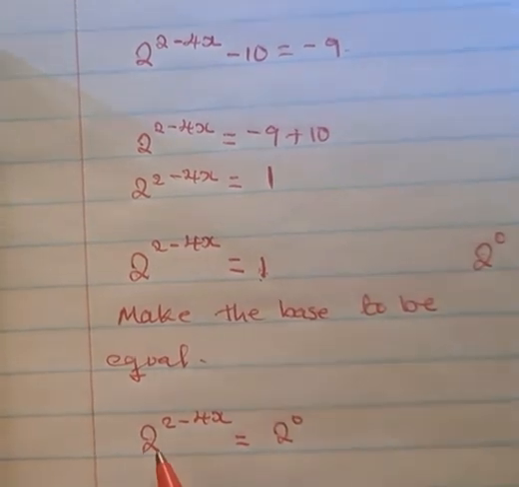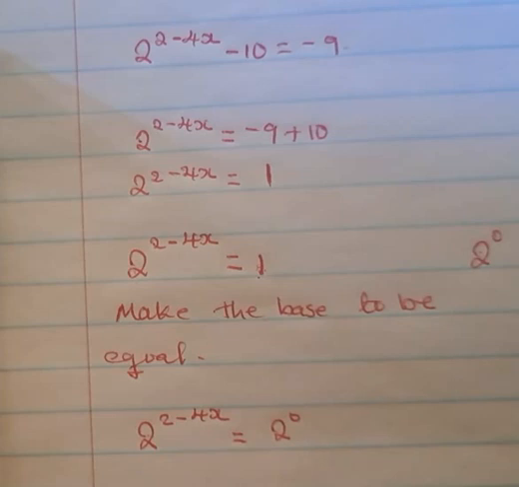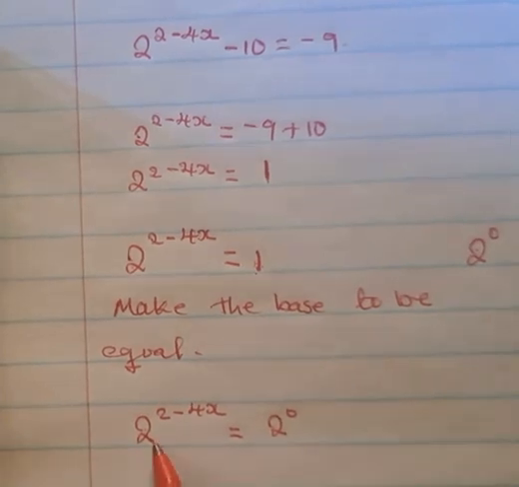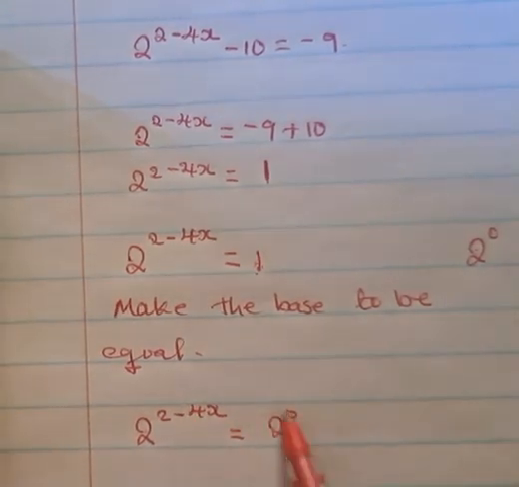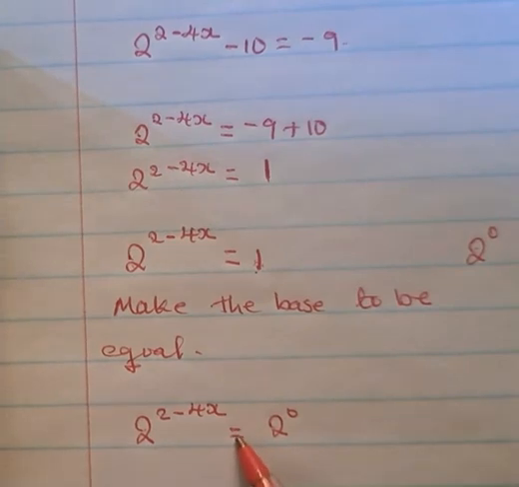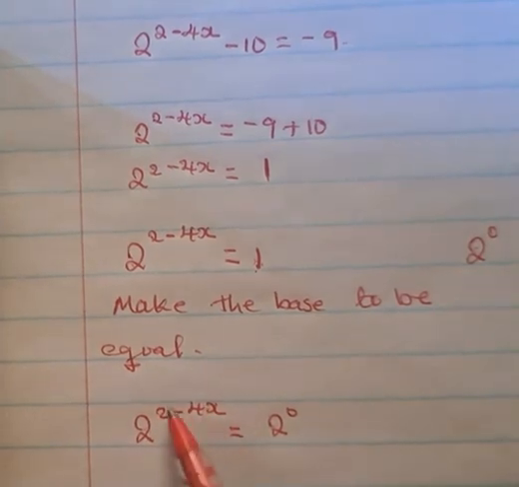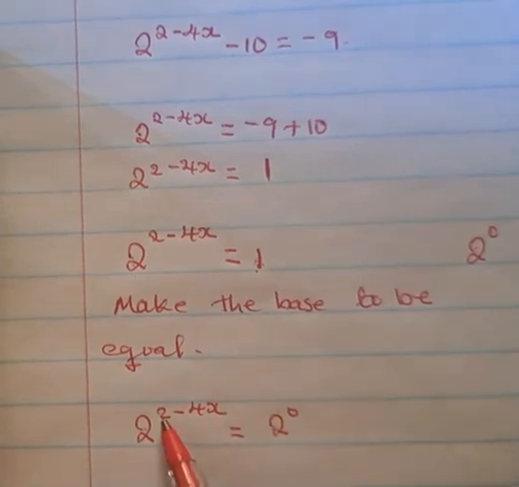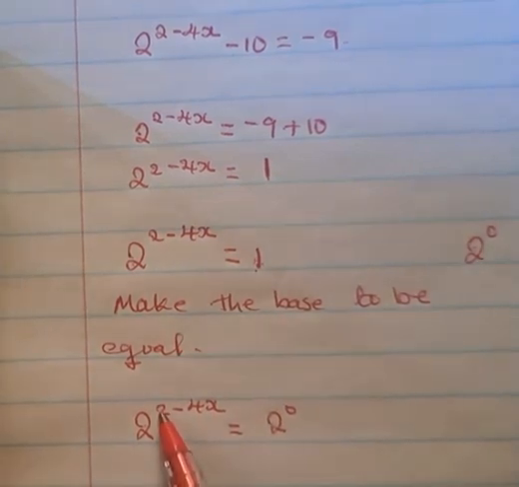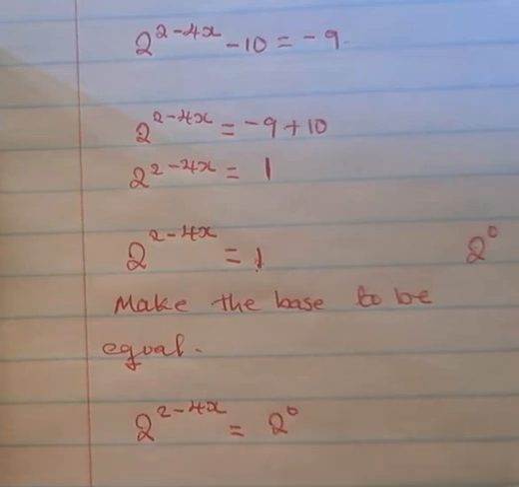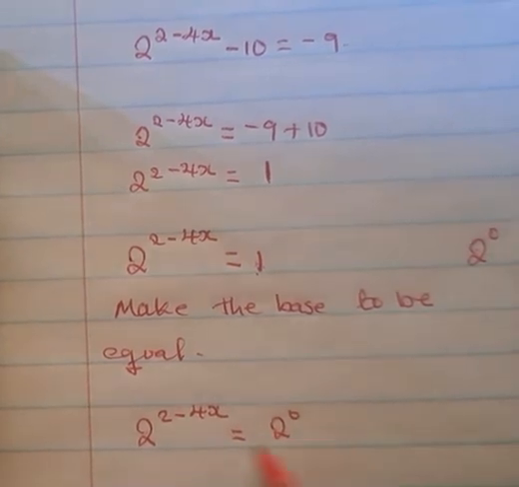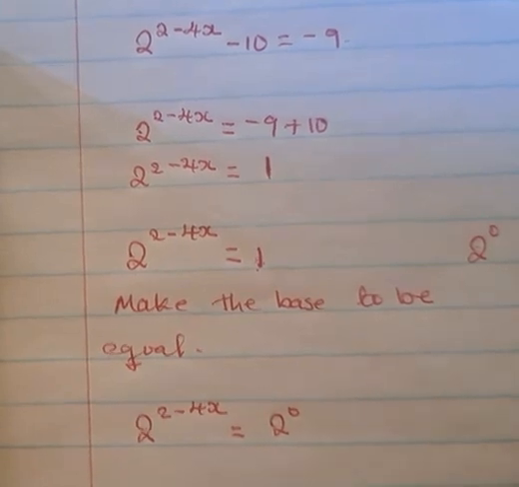So now the bases are the same. If the bases are the same, that means the powers are also the same, because there's an equal sign here. It means that this whole thing is equal to this whole thing. What does that mean? It means that 2 minus 4x is equal to what? To 0. So let us forget about the bases, just drop them at this moment.